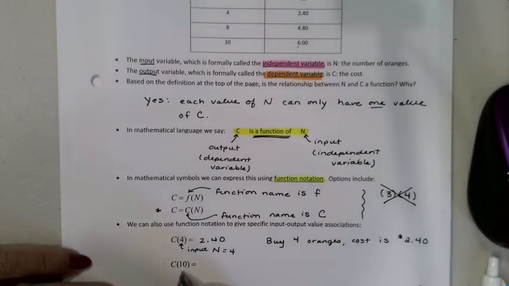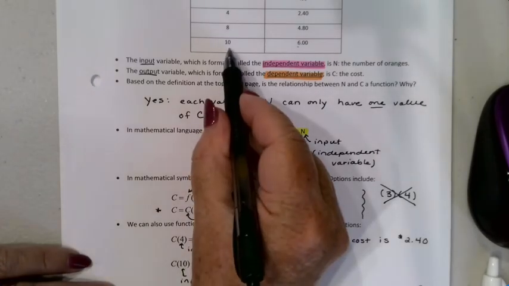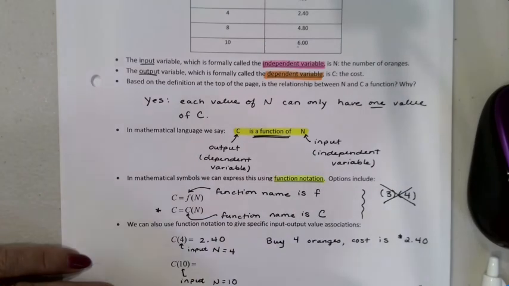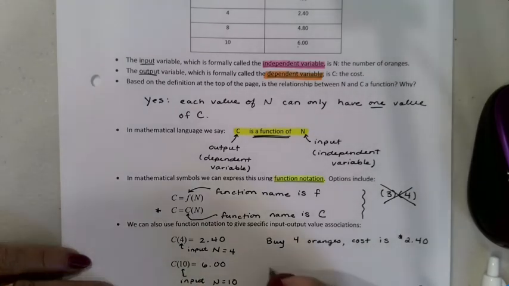All right, so in this case, they again told me the input, n is 10. And so I go up to my table. When n is 10, the output C is 6.00. And what that really means is that 10 oranges are going to cost $6.